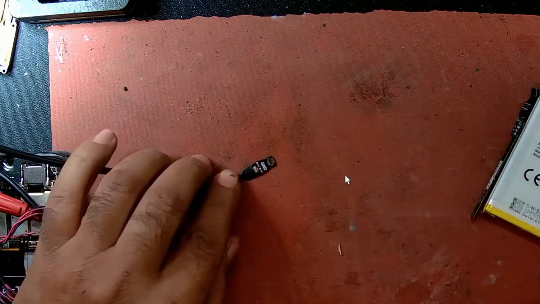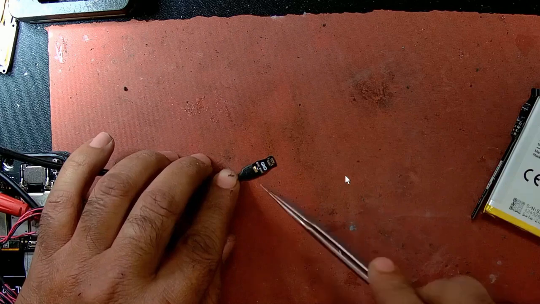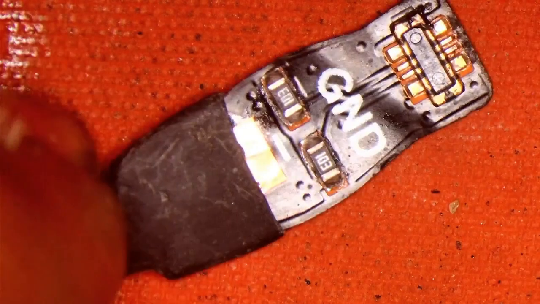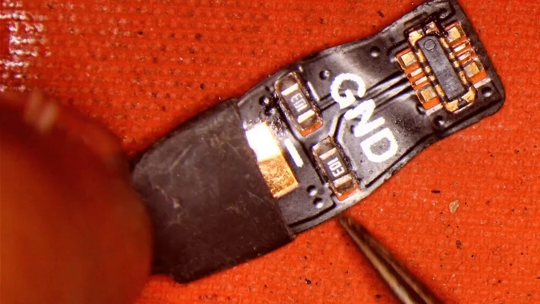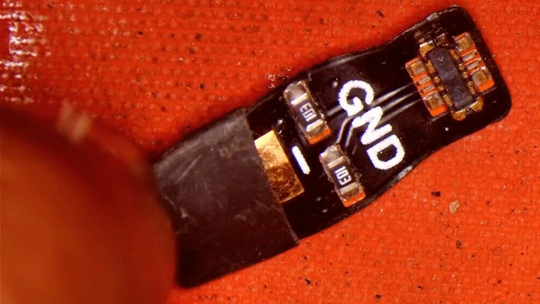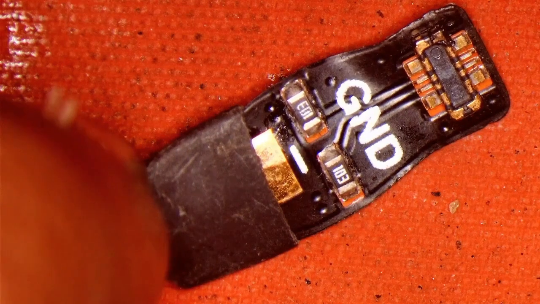Now there are two resistances on this side. Let's go under the microscope. Now these two resistances, one is for the bat ID and one is for the bat thermal. These are R2 resistances.